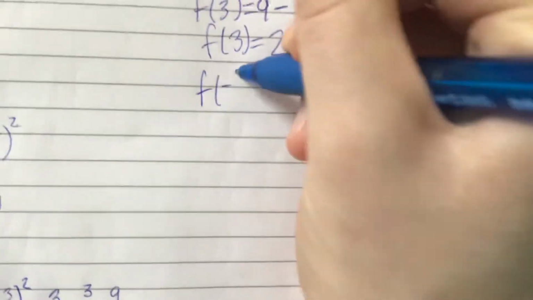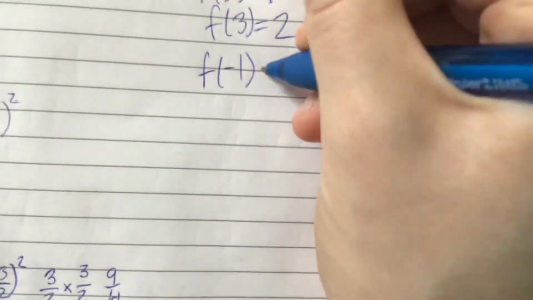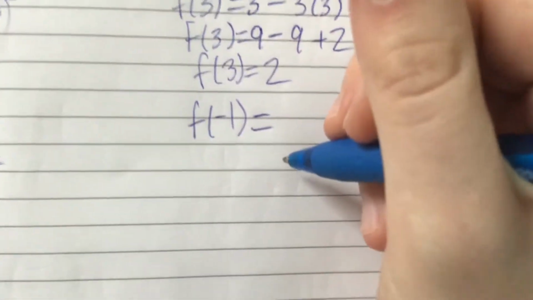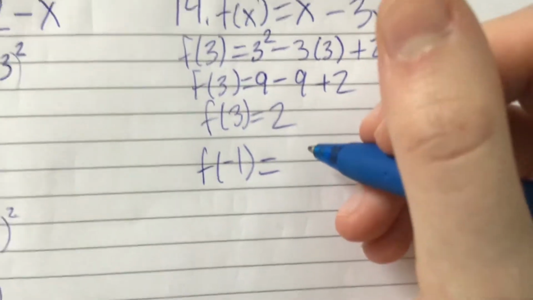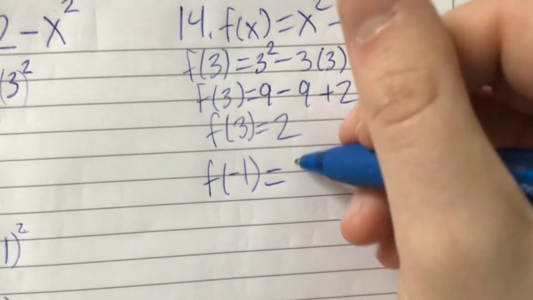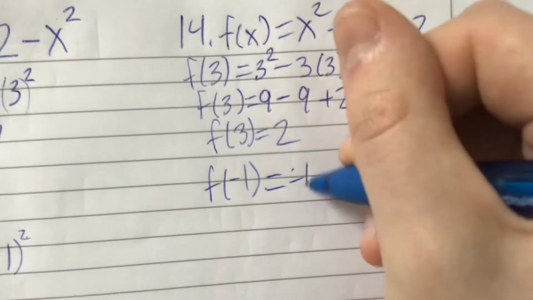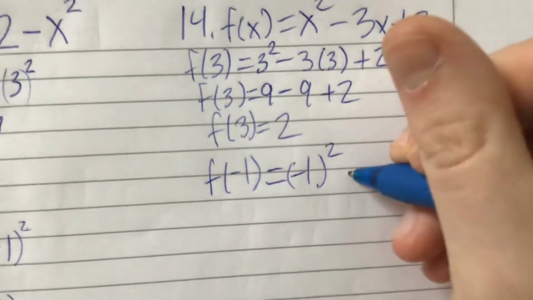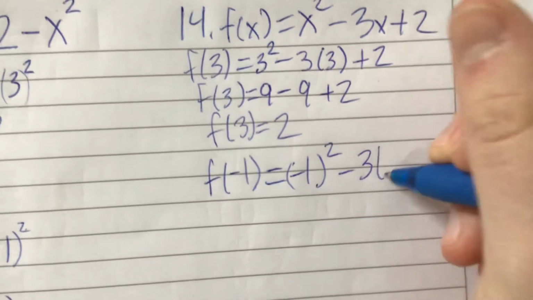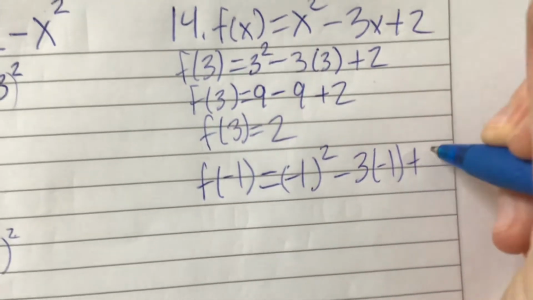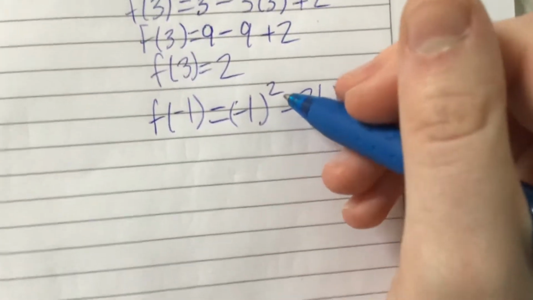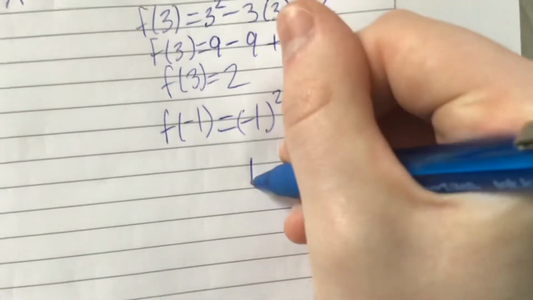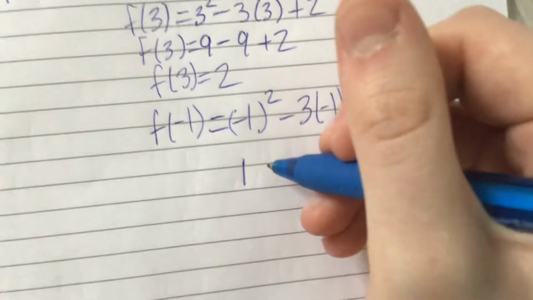The next one will be f of -1. You get -1 to the second power minus 3 times -1 plus 2. Then you say -1 times -1 is 1, because it's a negative times a negative.